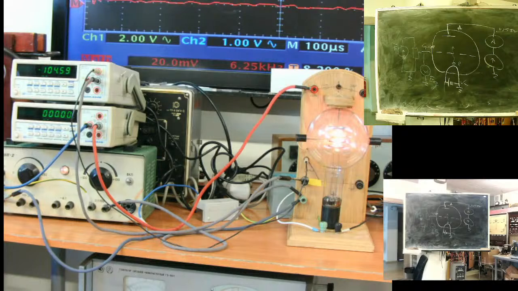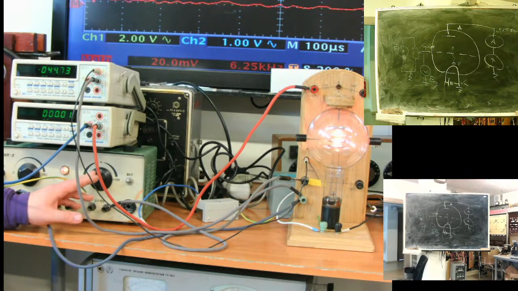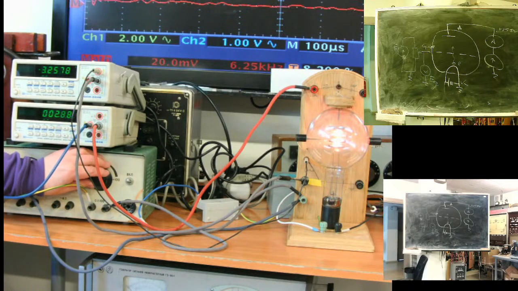Look what will happen. Minus 100, nothing happens. Minus 80, nothing happened. Minus 37, nothing happened. Minus 5, minus 4. Oh, small current arrived. Minus 2, 8 microamps.